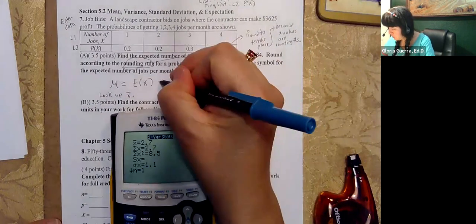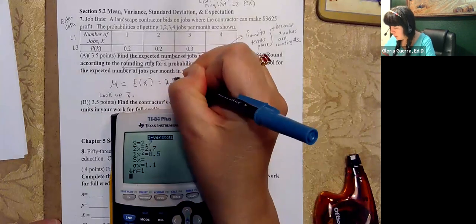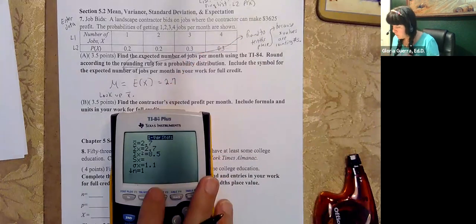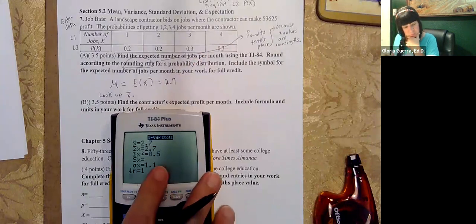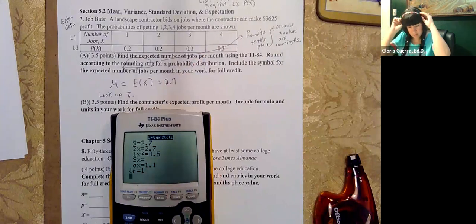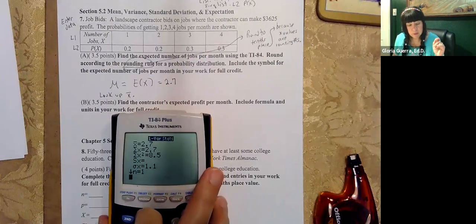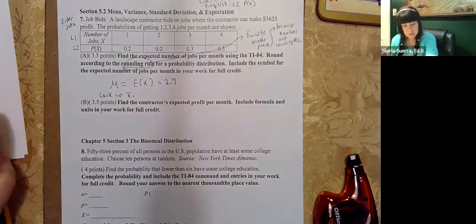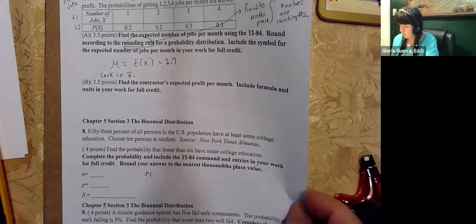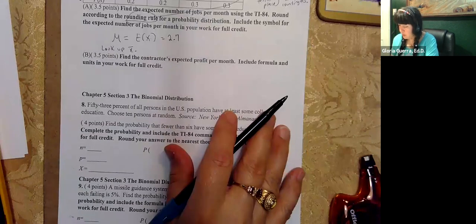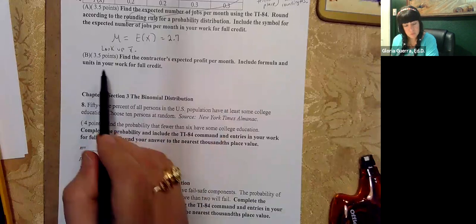So you actually don't have to do any more rounding, and you don't have to put any labeling because these are jobs, but they're not units. Yeah, we're actually fine here. The units are coming up on the next part when we do the profit, and that profit has a dollar sign. So next, find the contractor's expected profit per month, include the formula and the units in your work.